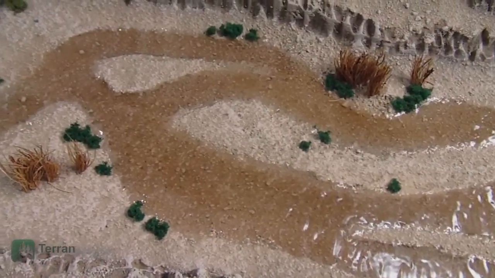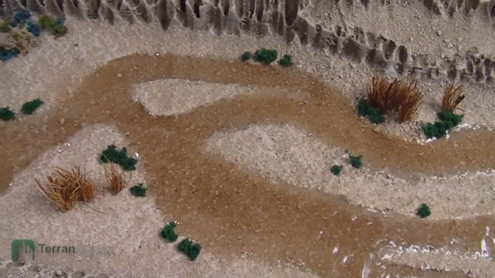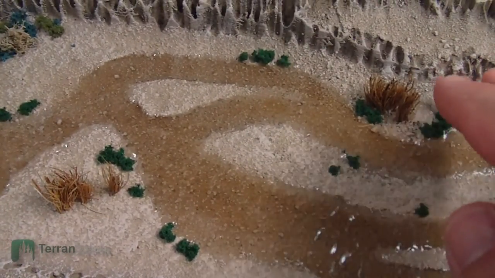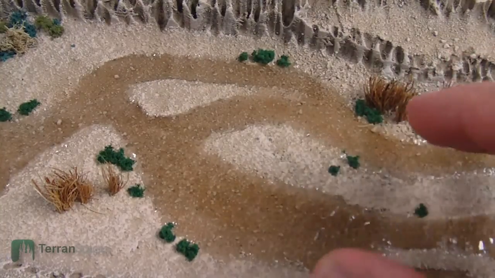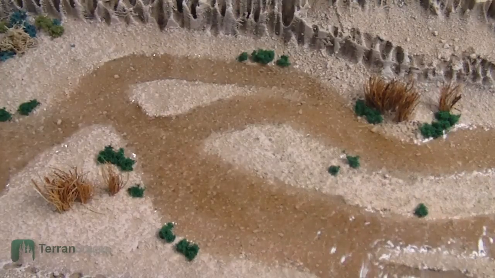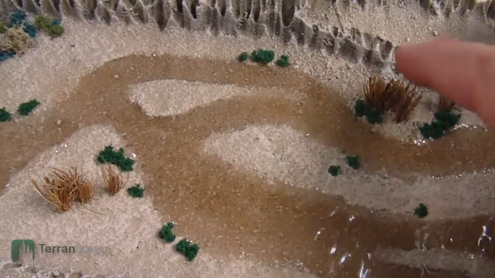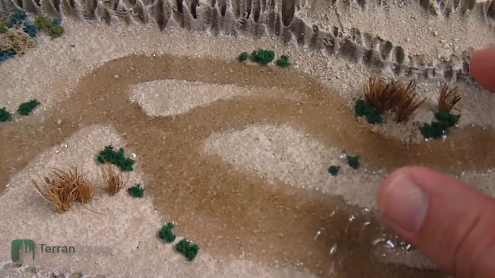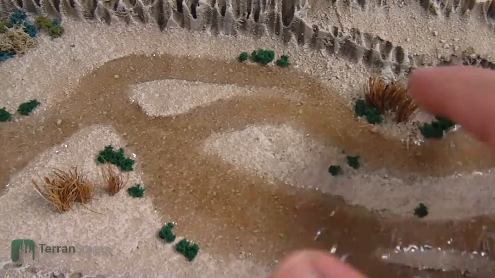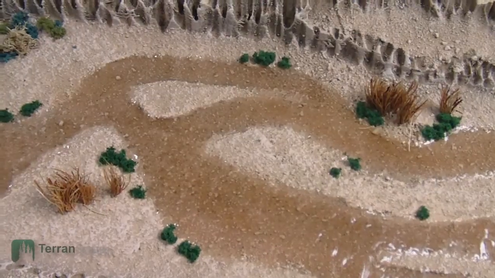So you can see here the reeds that I've put in, the clumps, and I pushed them back a little bit from the water, thinking that when the river's a little higher they grow, and then as it shrinks they're left high and dry. This is a sisal fiber, which I think looks much more to scale for a dried reed than the Woodland Scenics grass, so I was very pleased with how that came out.